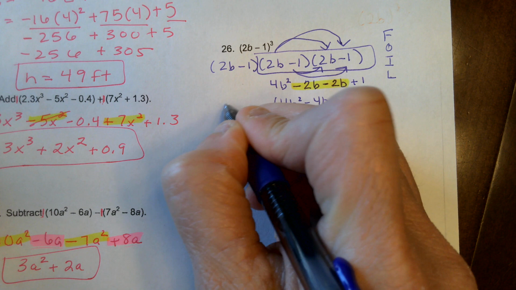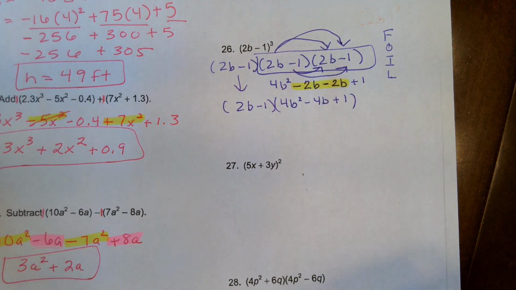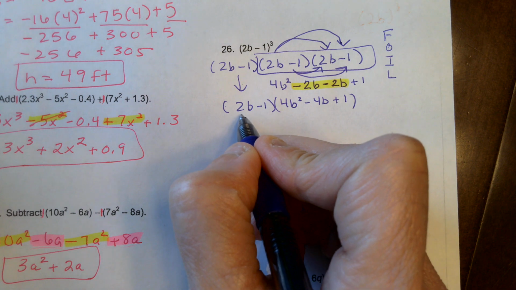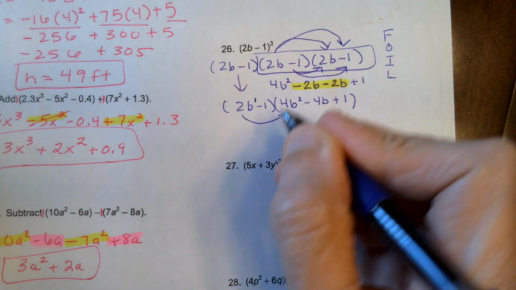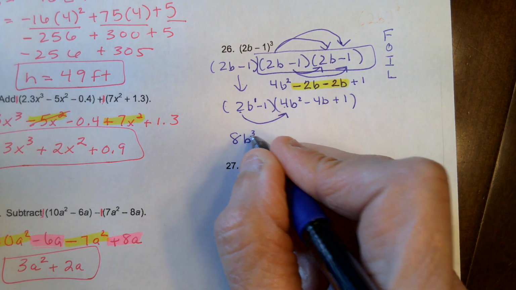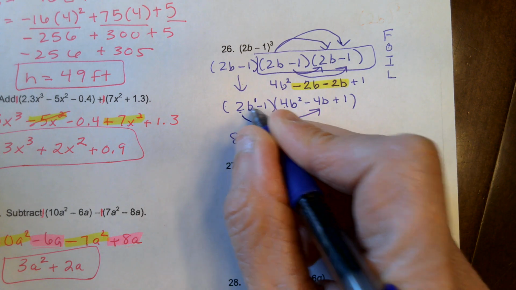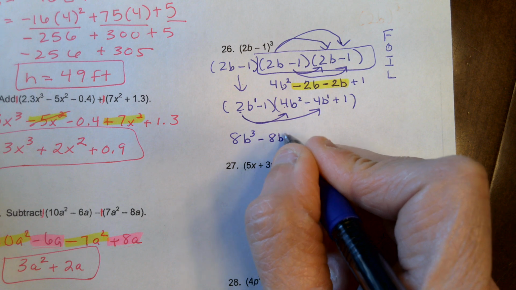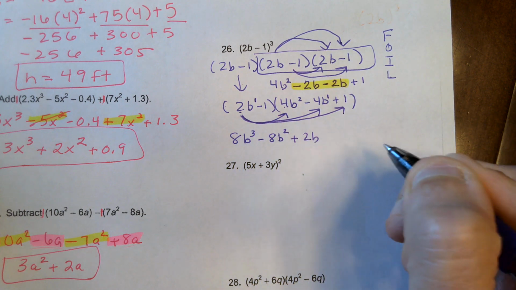And I drop this down and repeat, except I can't really, I mean you can use FOIL in some sense, but I need to multiply this 2b by everything in here. So 2b times 4b to the second is 8b to the third. 2b times a negative 4b is a negative 8b to the second. 2b times 1 is 2b.